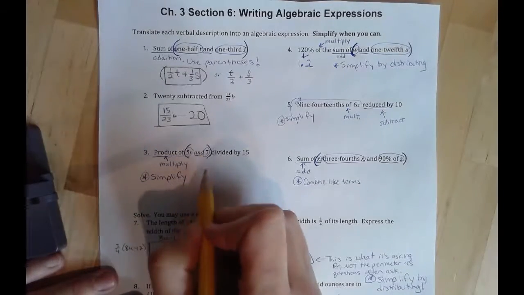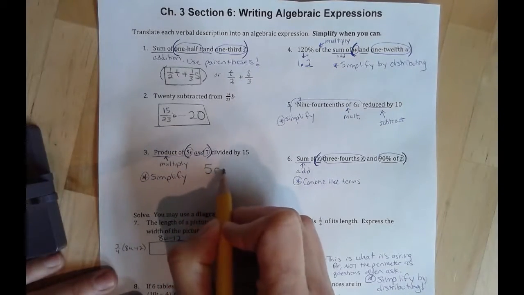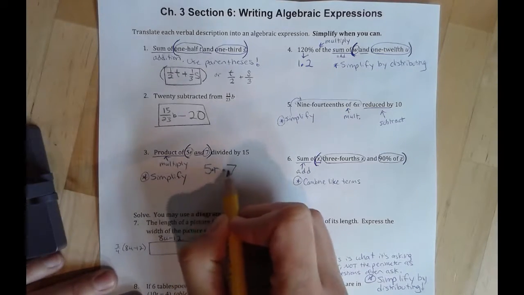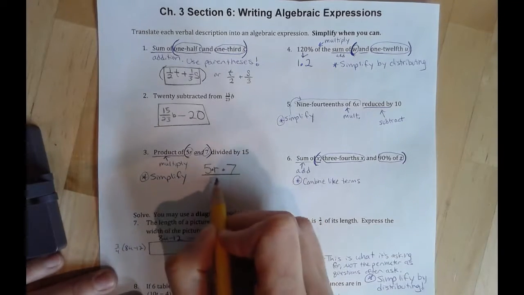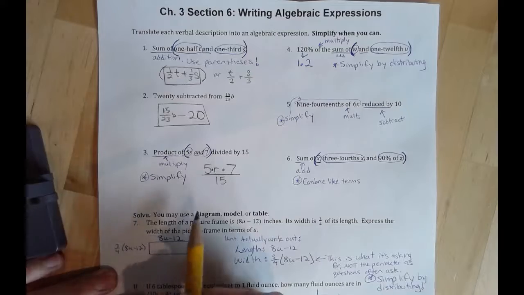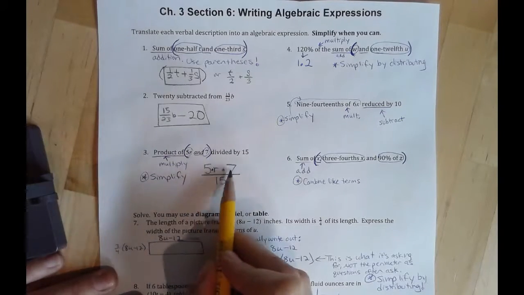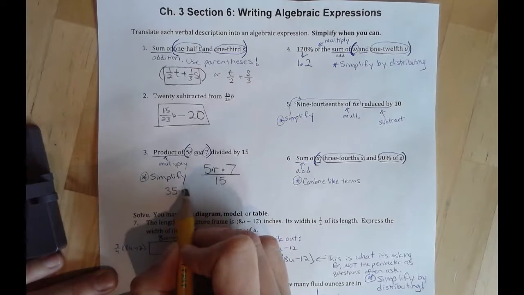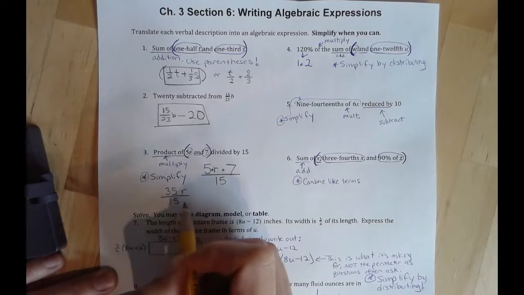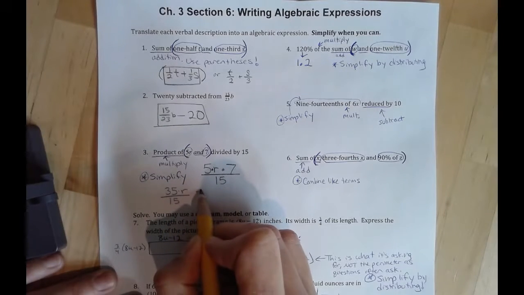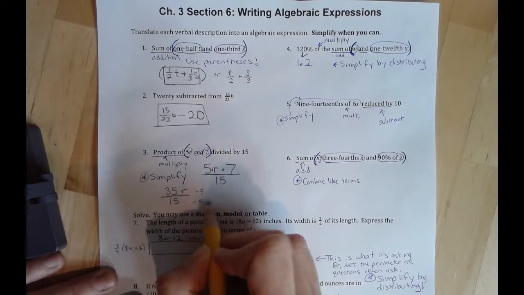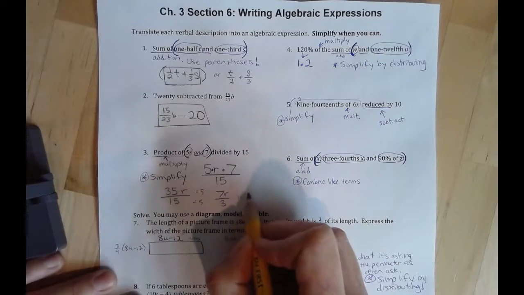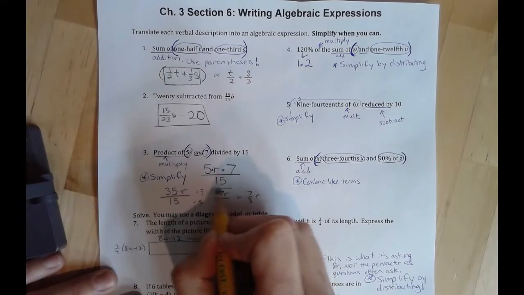Product of 5r and 7. So I'm going to multiply 5r times 7. And I'm going to remember that 5r is actually just 5 times r, so I just have 3 things being multiplied here. And divided by 15. So I'm going to go ahead and use the associative property. I'm going to multiply the 5 by the 7 to get 35. And then I'm going to multiply it by the r to get 35r. And it's over 15. I'm going to reduce by dividing the top and the bottom by 5. And 7r over 3, or it would be fine to have it be 7/3 r. It's going to be my final answer.